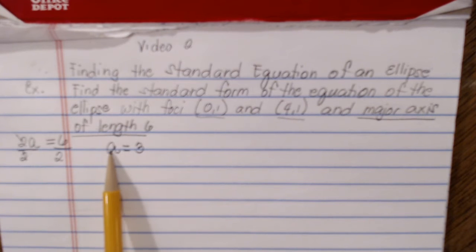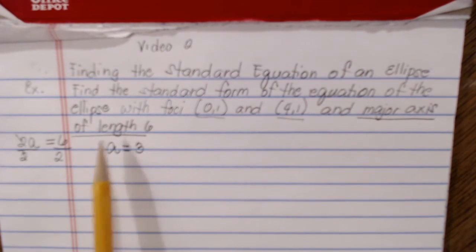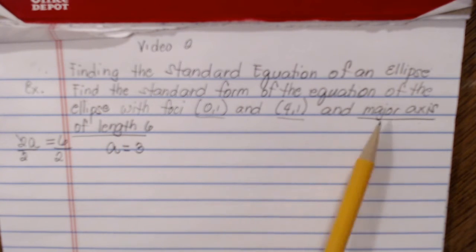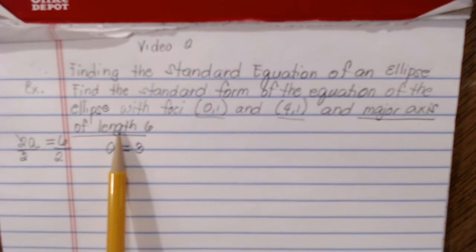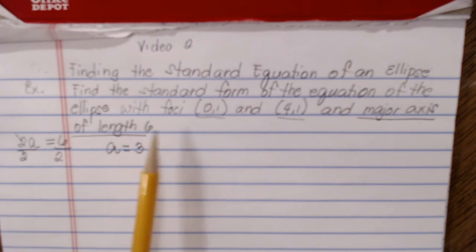Why am I solving this? Because we need those values, A, B, and C. And I solve A right away because it's given right here. I cannot just let go of that. So I might as well take care of my A, B, and C.